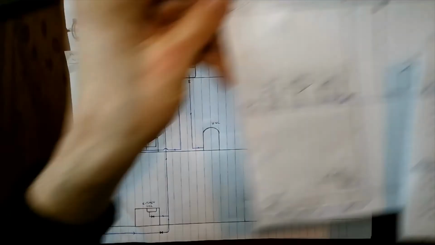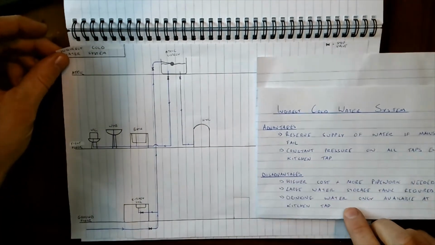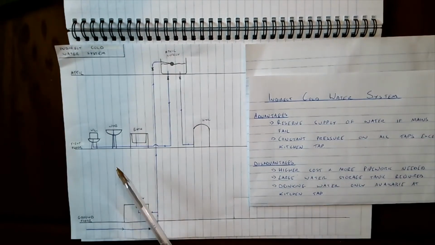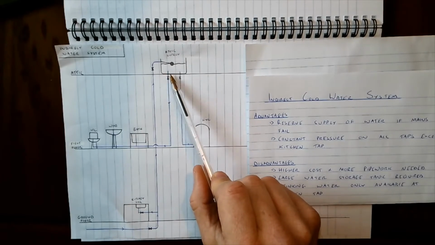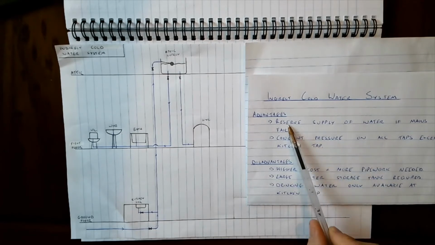Alright, we'll just address some of those things with the indirect cold water system and explain why it's that little bit better. Number one, that backflow contamination is not as big a problem with this because the pressure is coming from the attic cistern, and it's not as high, so that's addressed straight away. There is a reserve supply of water if the mains fail.